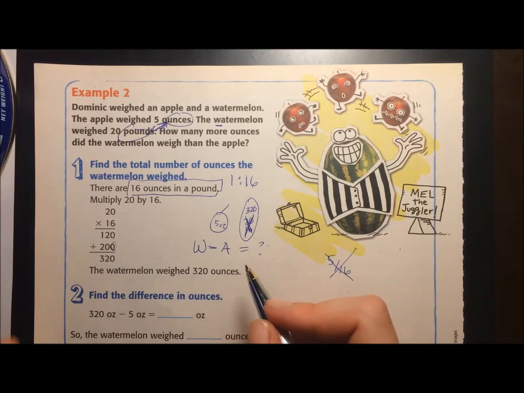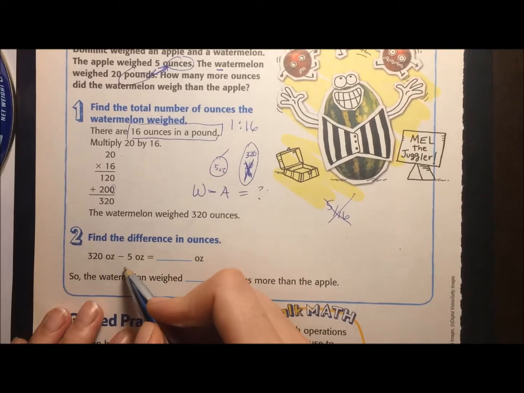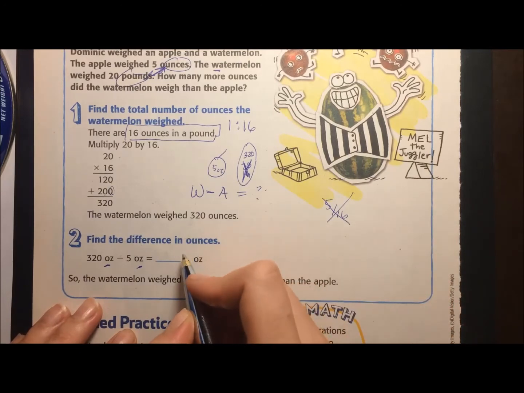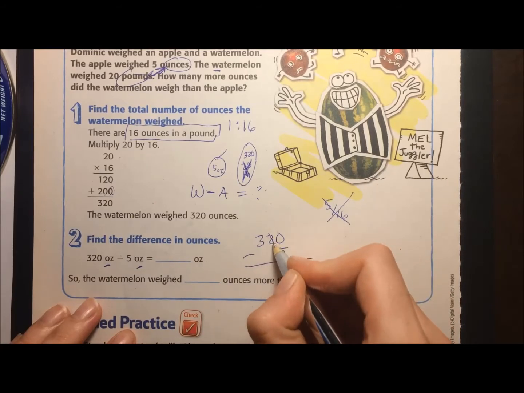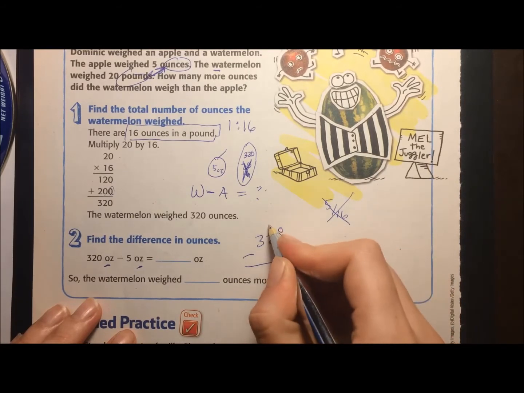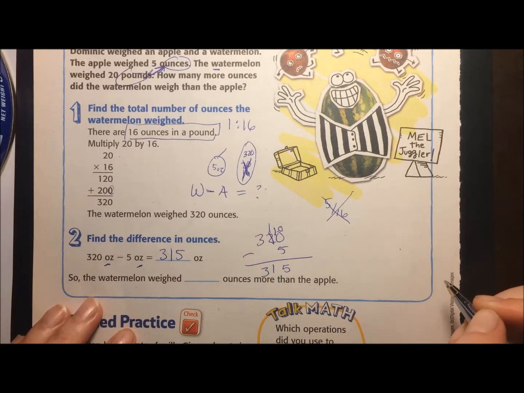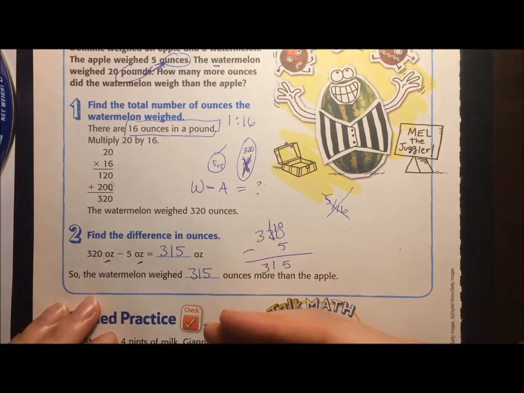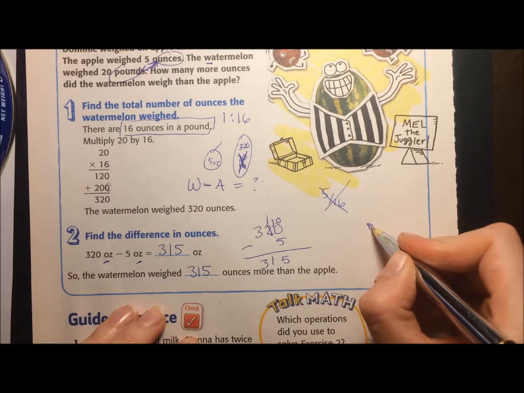Now we have the same, ounces to ounces. We can subtract. So 320 ounces minus 5 ounces. We can do it because they have the same unit. All right, 320 minus 5 is 315 ounces. So the watermelon weighed 315 ounces. Make sure you're following the whole problem. Don't stop early.